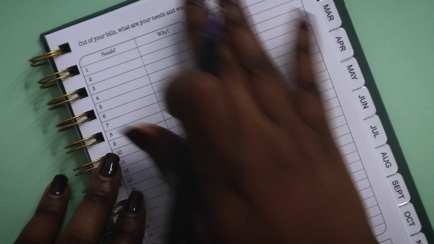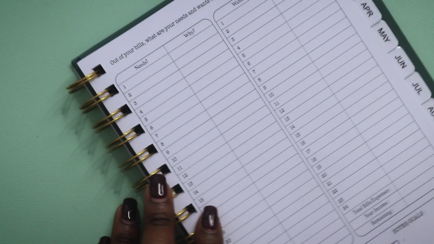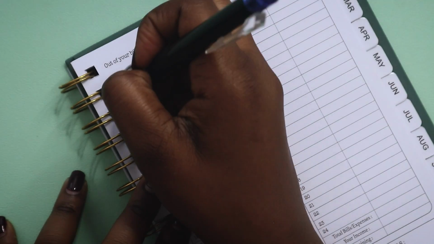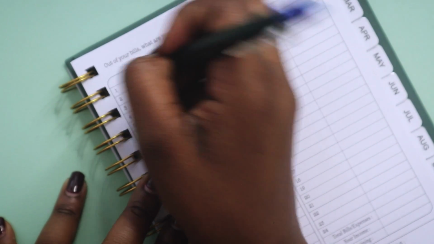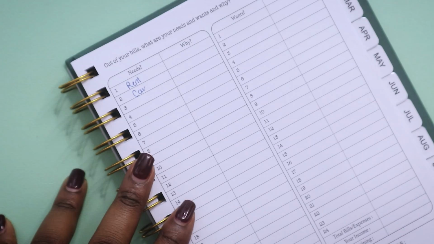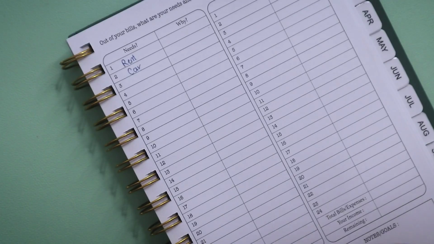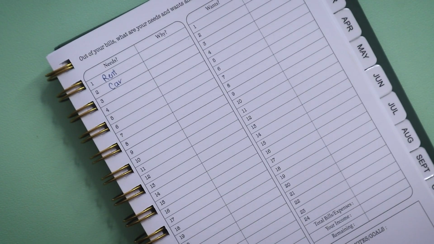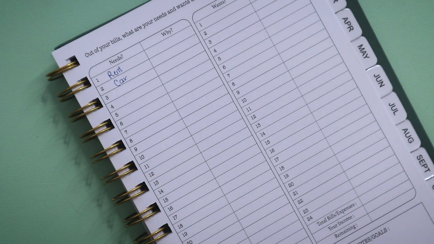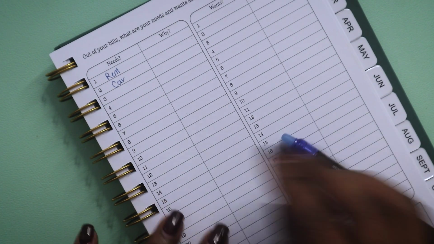Okay, so my needs, we already know my needs. Let me grab my blue pen. So all my needs are rent, car. Actually, I can just flick my hand and not bore you with writing everything. So I'm just going to do this.